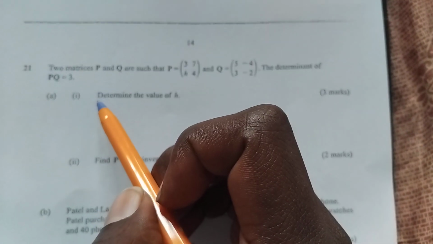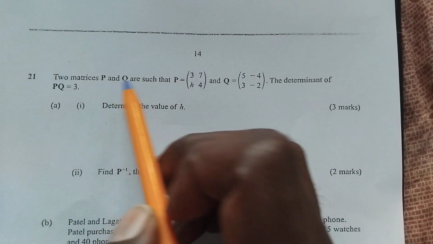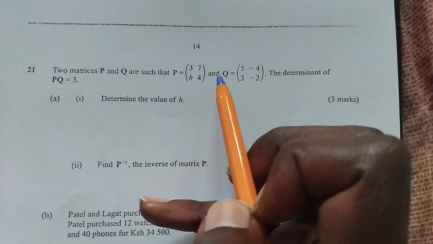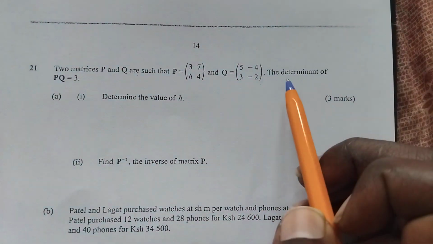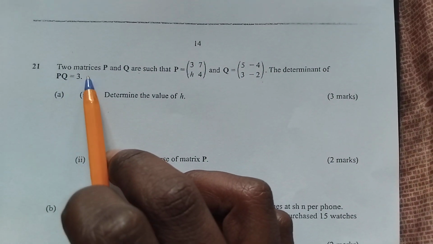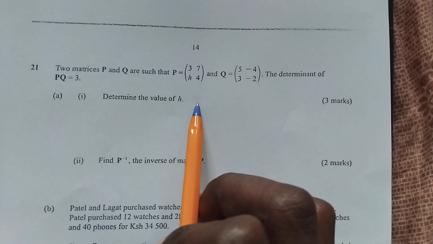So the question: we have two matrices P and Q such that P is 3, 7, H, 4 and Q is 5, negative 4, 3, negative 2. The determinant of PQ is 3. For the first part, determine the value of H.